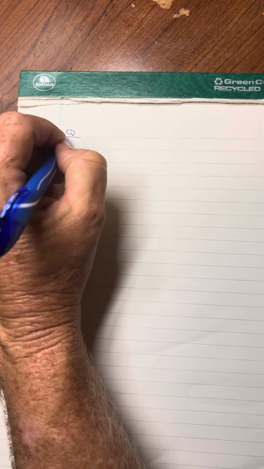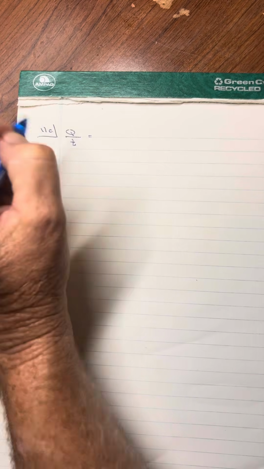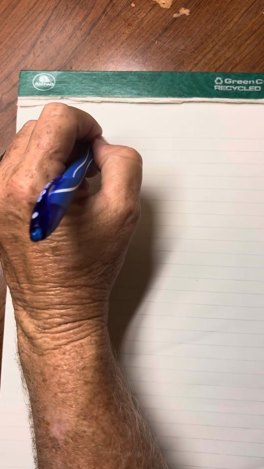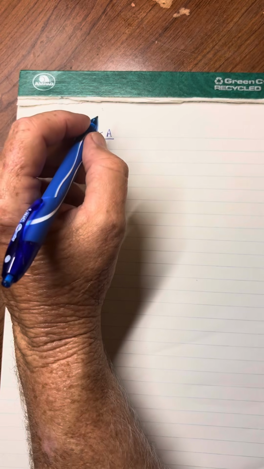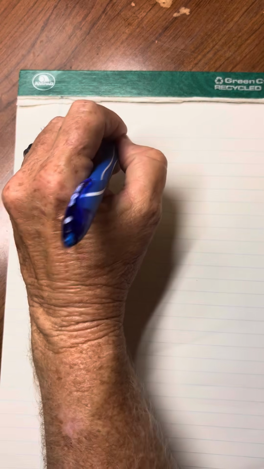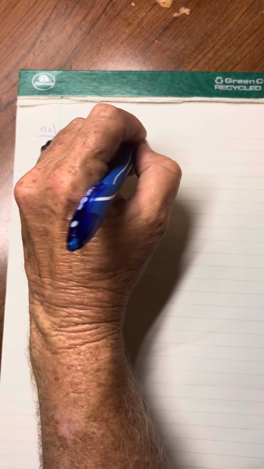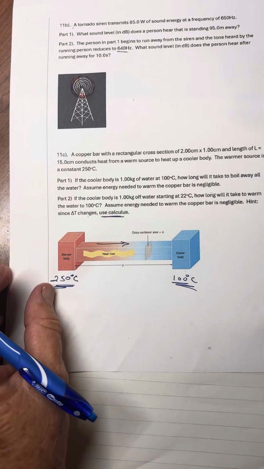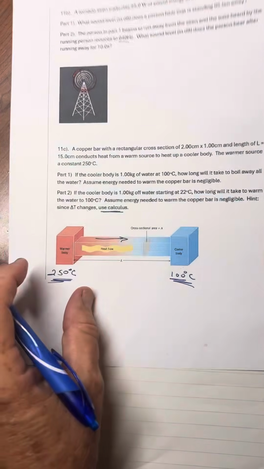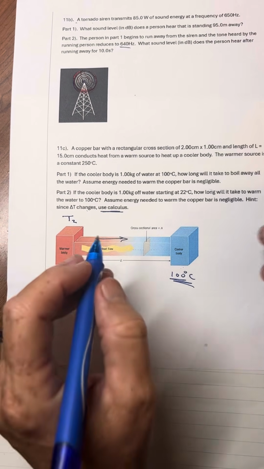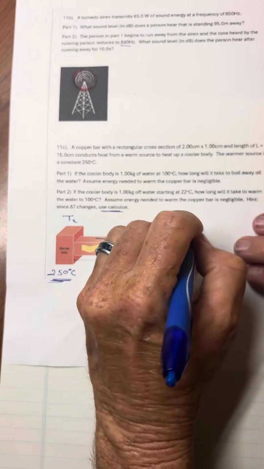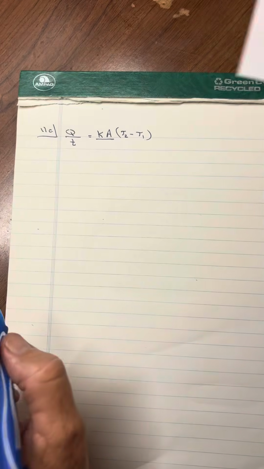The heat per time is the material, the cross-sectional area of that material, the temperature difference, and let me just call the warmer one over here number 2, and then the cooler one number 1.